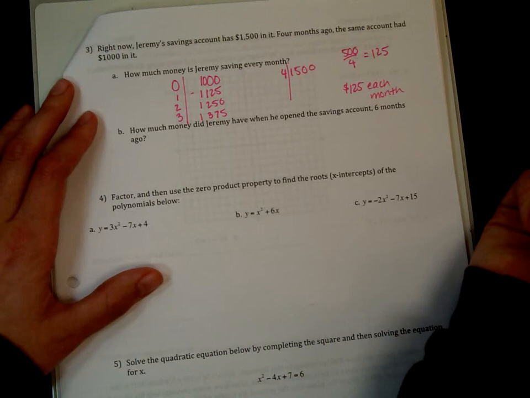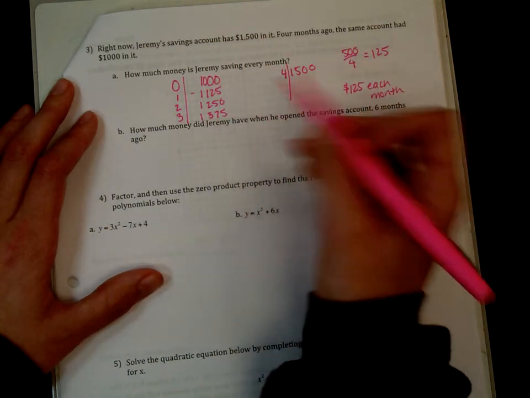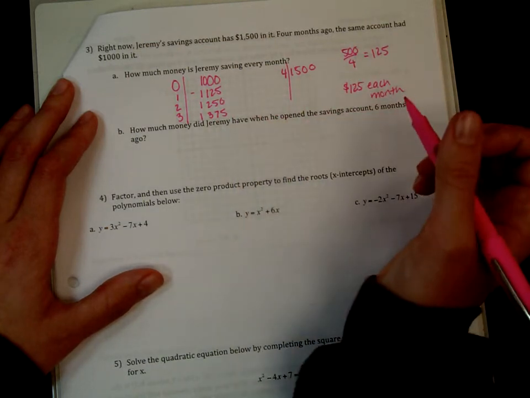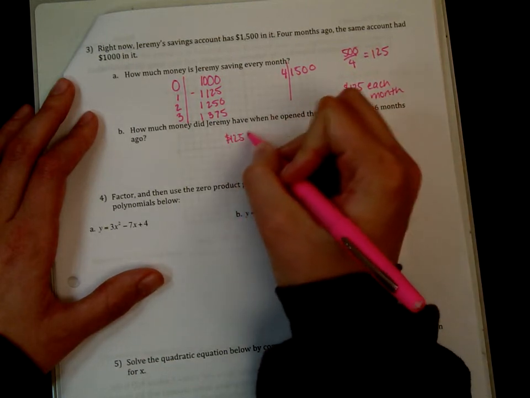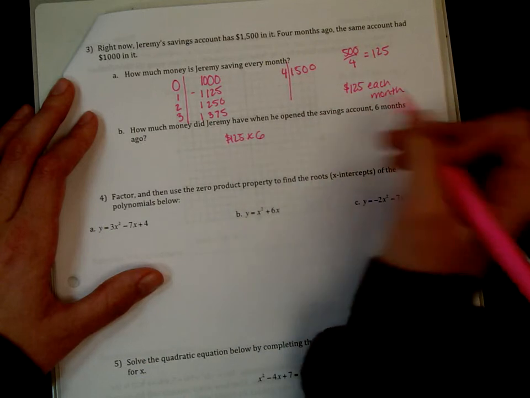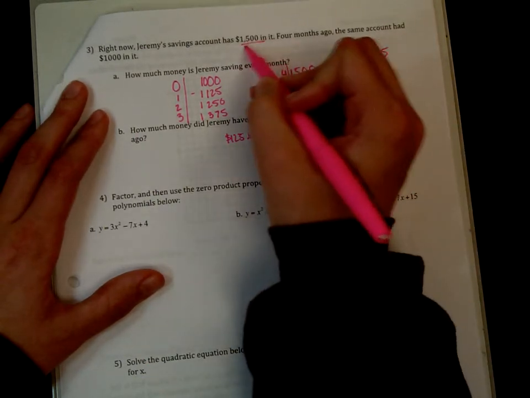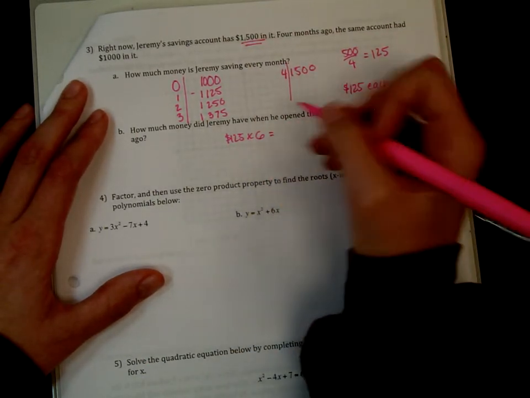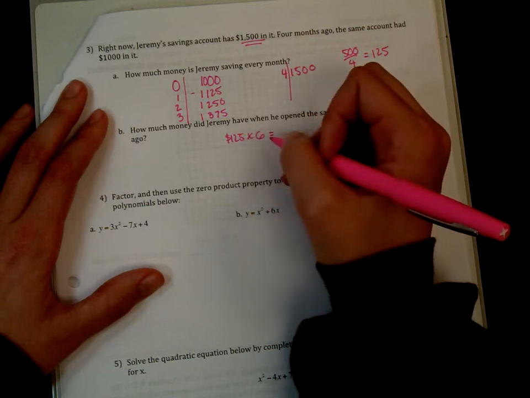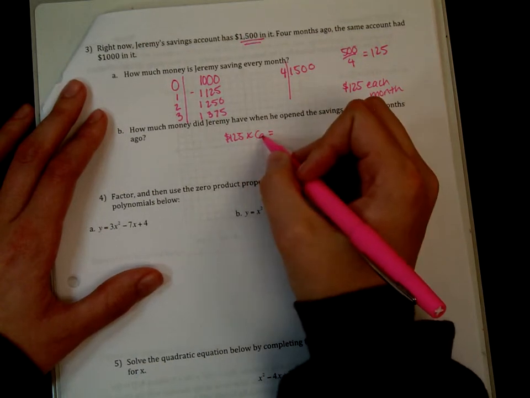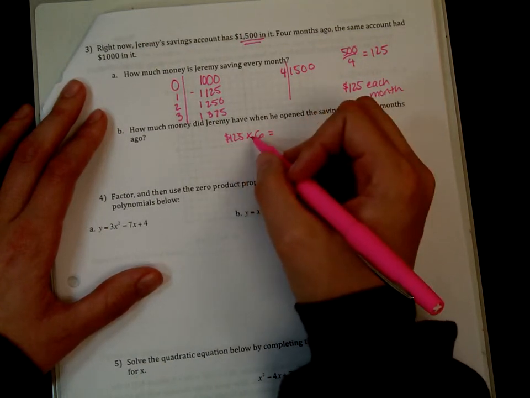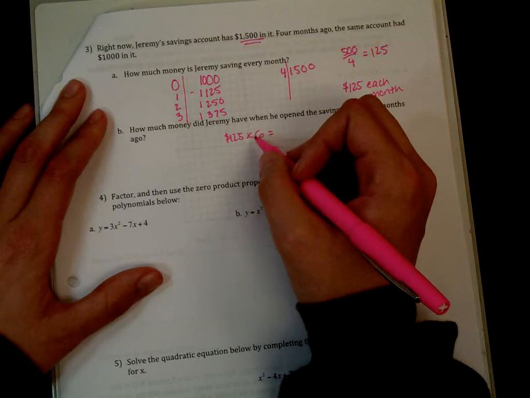How much did Jeremy have when he opened the savings account 6 months ago? So 125 times 6, because 6 months ago he started, and right now it has 1,500 in it. 100 times 6 would be 600, and then 25 times 6 would be 150.